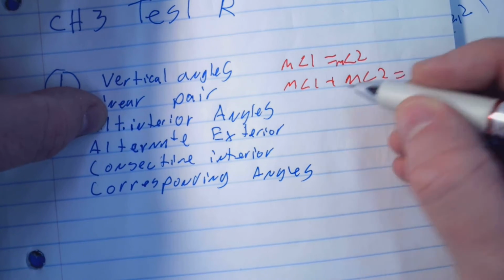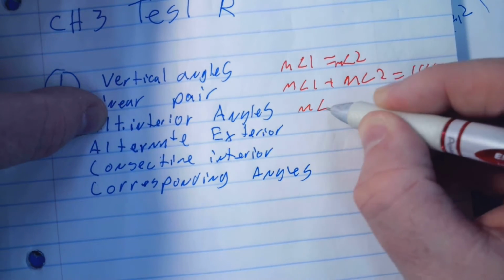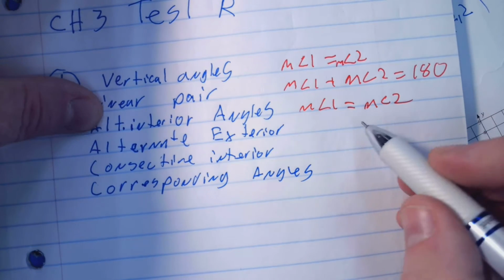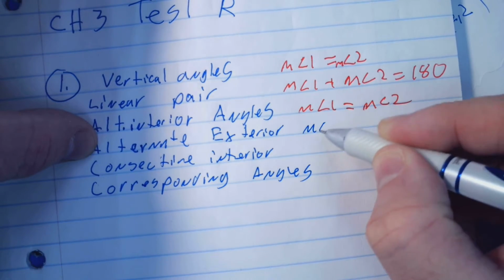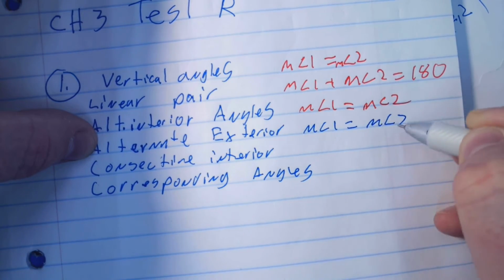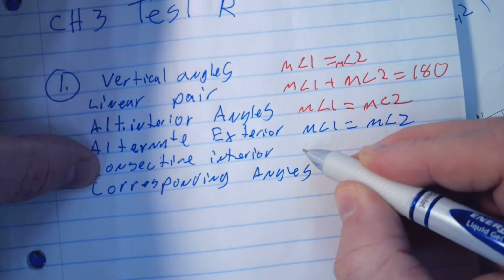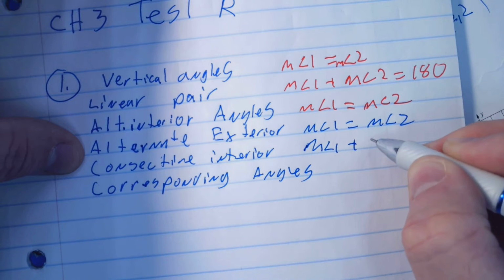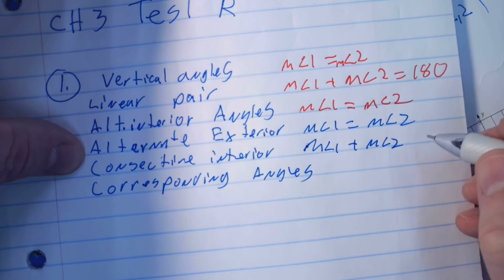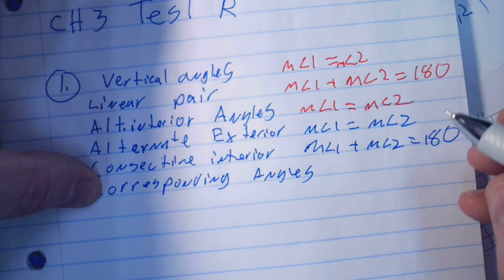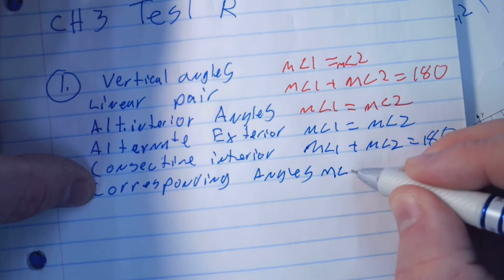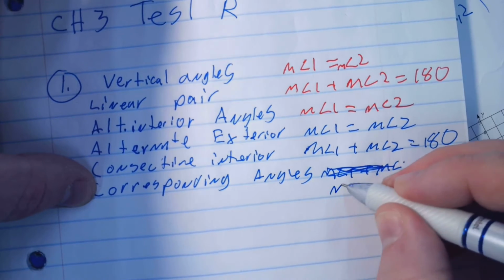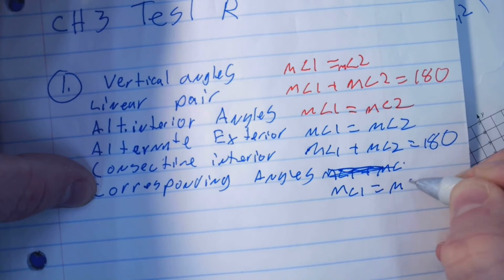Alternate interior angles. Alternate exterior. Consecutive interior. And corresponding angles: measure angle 1 is congruent to measure angle 2.